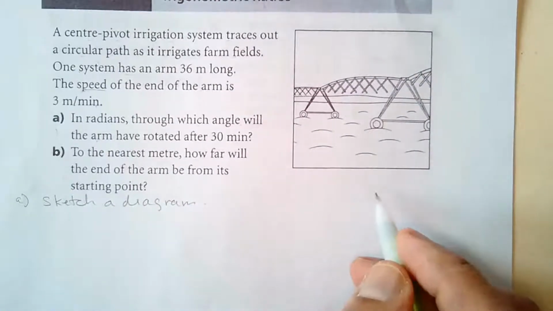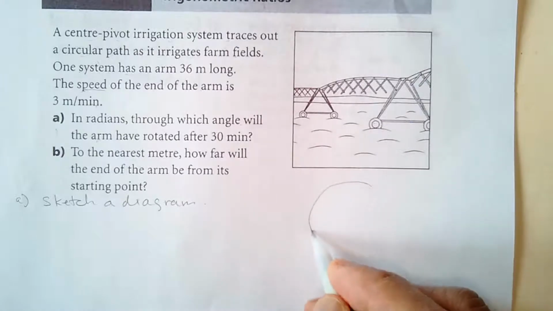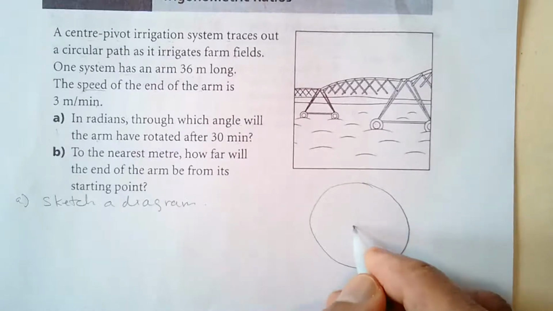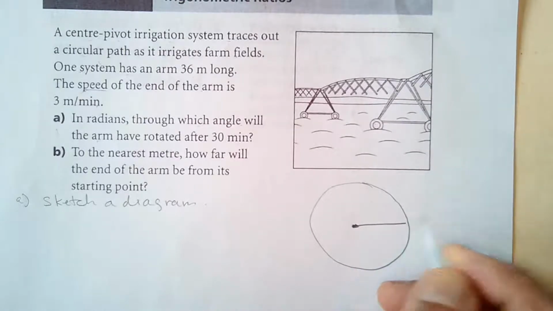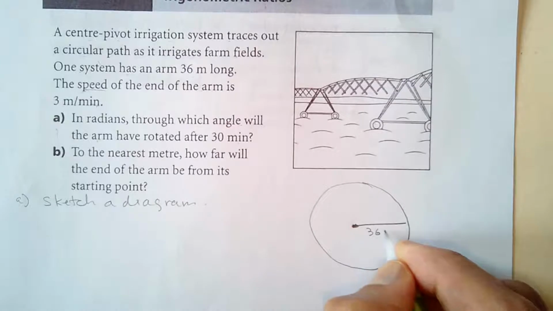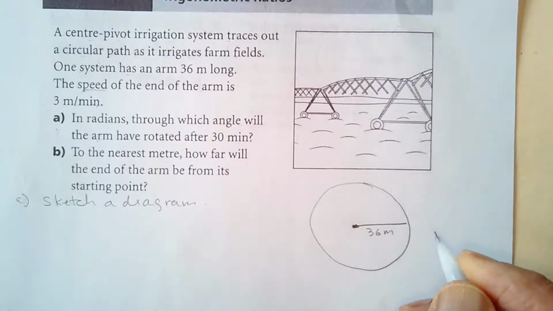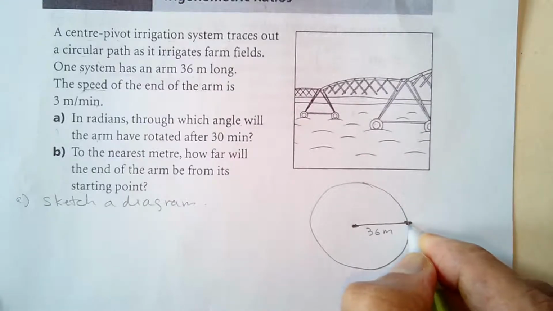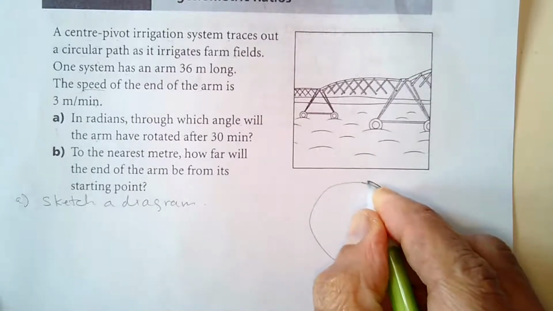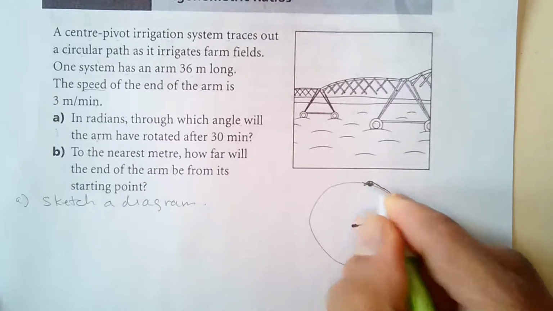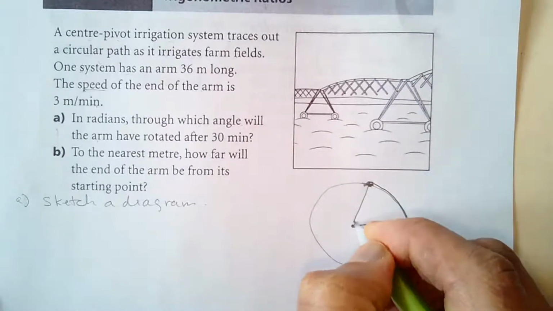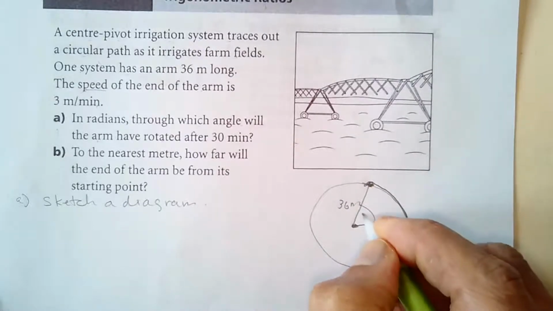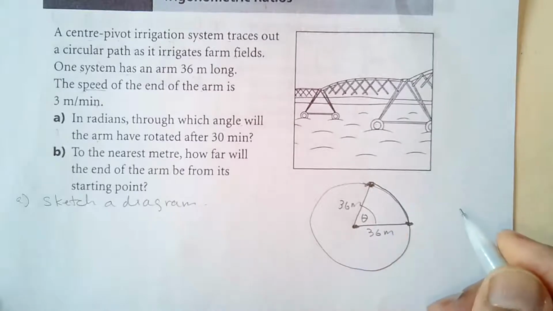So here we have a circle. The center of the circle to the edge is 36 meters. Let's say a starting point is here, and it moves. And after 30 minutes, 36 meters, we do the angle here. That's what we don't know, what we're trying to find.